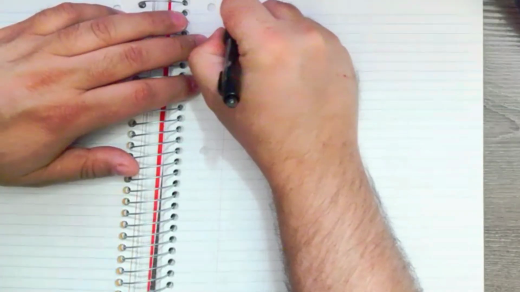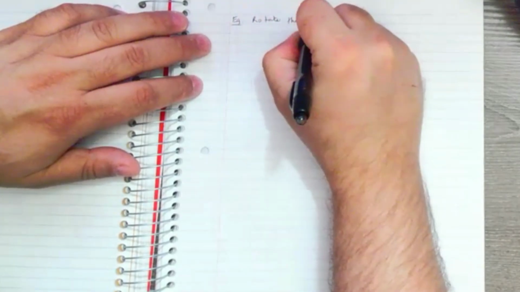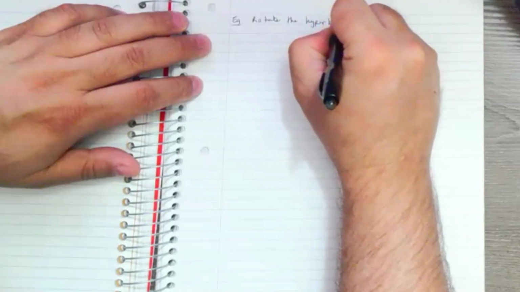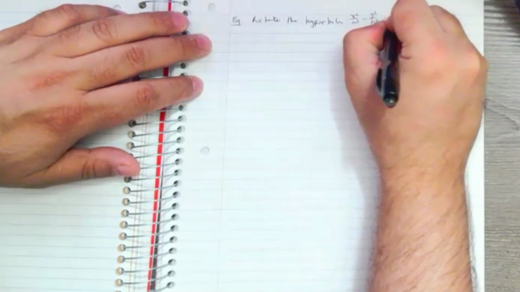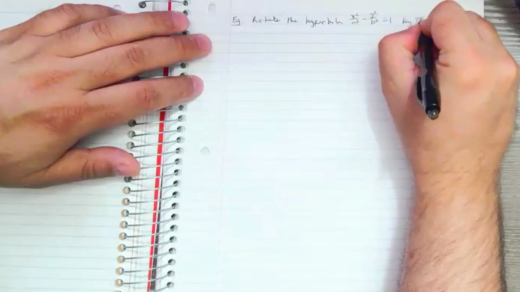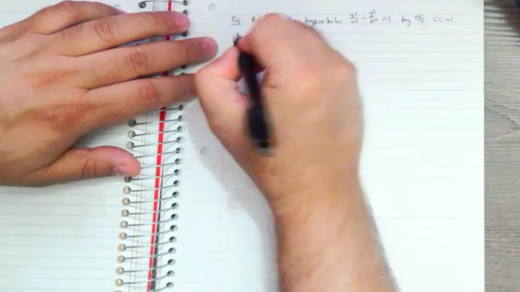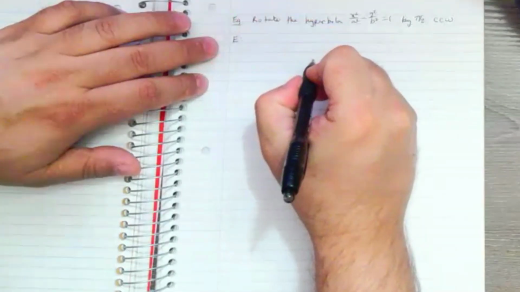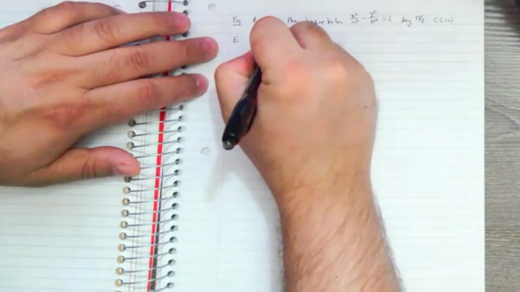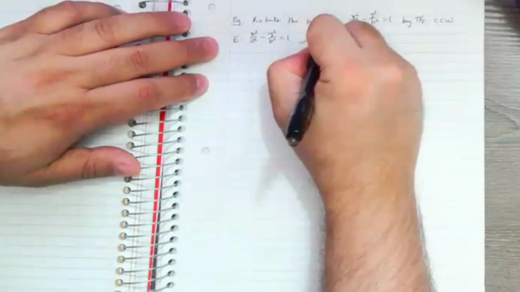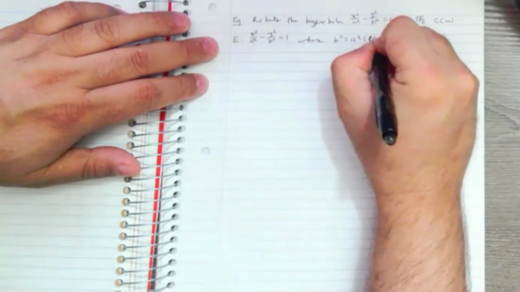So next, let's rotate the hyperbola x squared over a squared minus y squared over b squared equals 1 by pi divided by 2 radians counterclockwise. So again, first we consider what we know about the hyperbola. x squared over a squared minus y squared over b squared is equal to 1, where b squared is equal to a squared times the quantity the eccentricity squared minus 1.